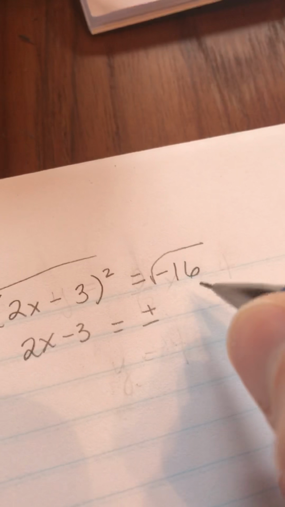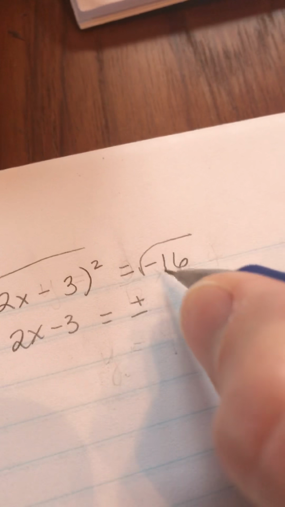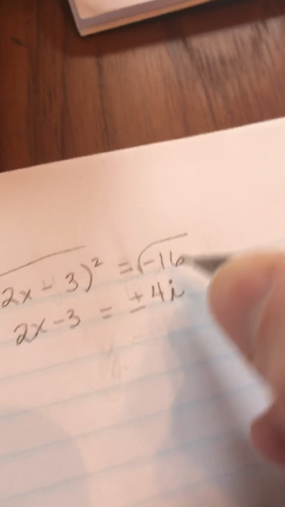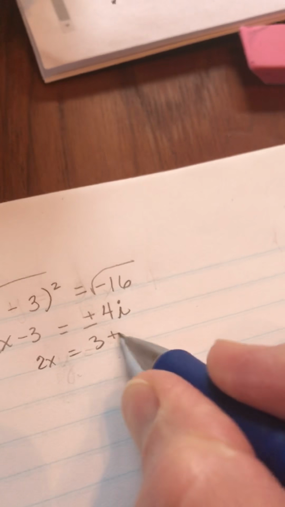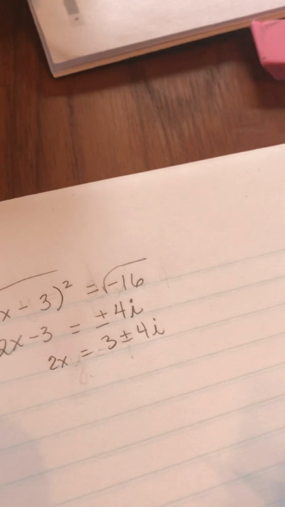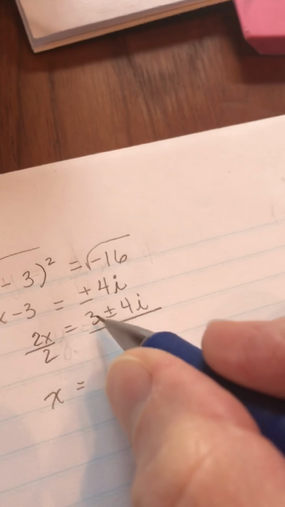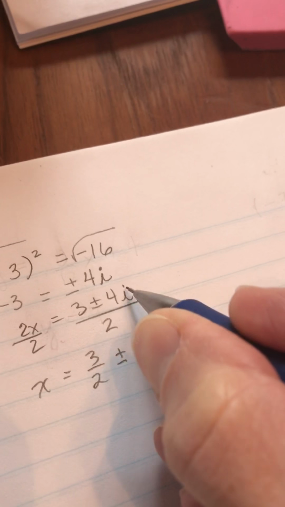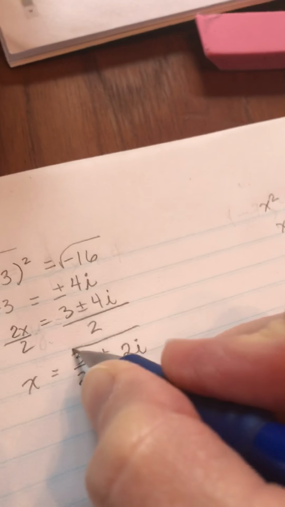And then the square root of negative 16 is imaginary, right? The square root of the negative is i, the imaginary unit, and the square root of 16 is 4. So this is plus or minus 4i. Then you solve for x. You get 2x equals 3 plus or minus 4i, adding 3 to both sides. Then you divide both sides by 2 to get x equals 3 over 2 is the real part, plus or minus 4i over 2, which reduces to 2i. So you have the complex conjugates, 3 halves plus or minus 2i.